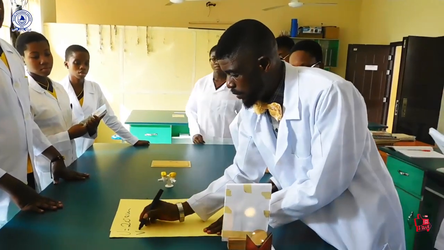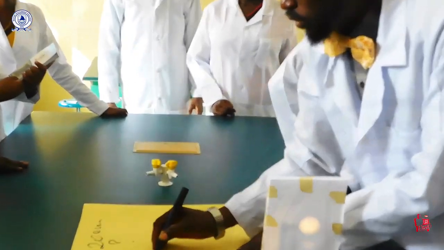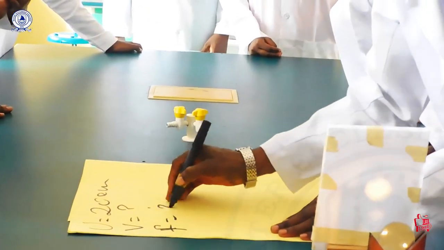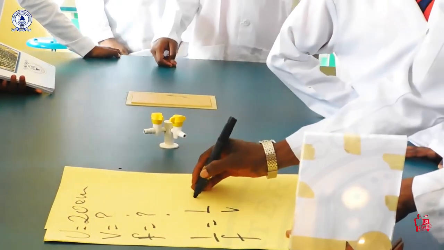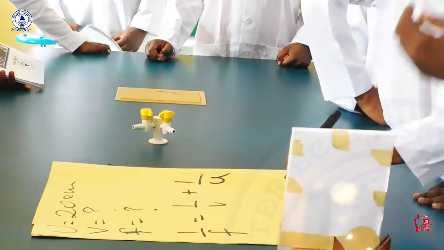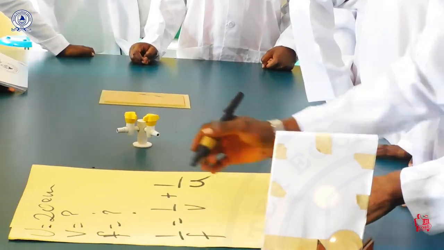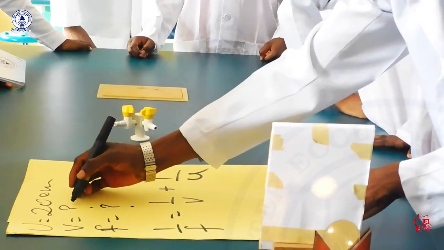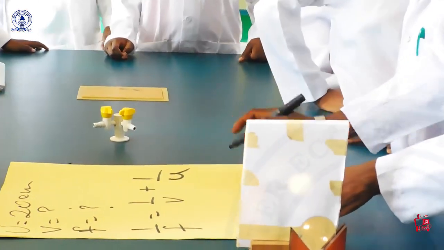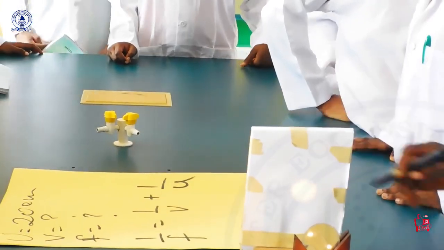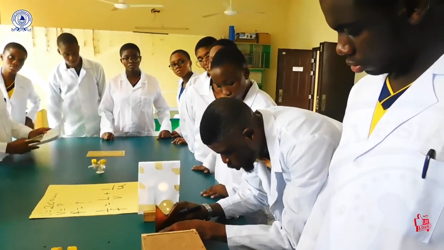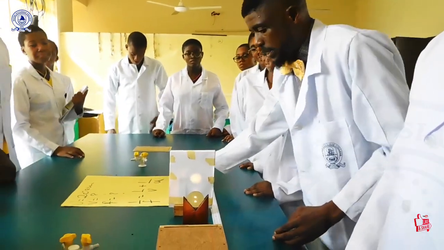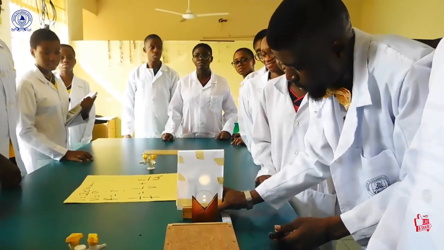We don't know our V. We don't know our F. So from 1 over F is equal to 1 over V plus 1 over U, our U is given, we want to find our V and then our F. We use our V and U to find our F. So the lens is at 20 cm. So we are going to adjust.